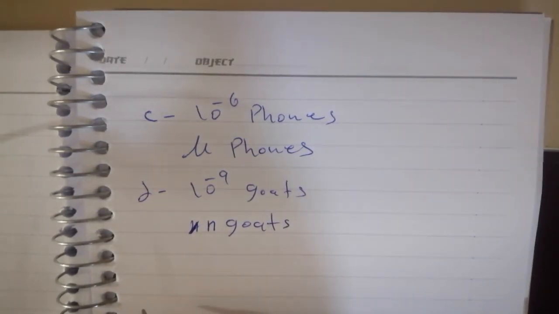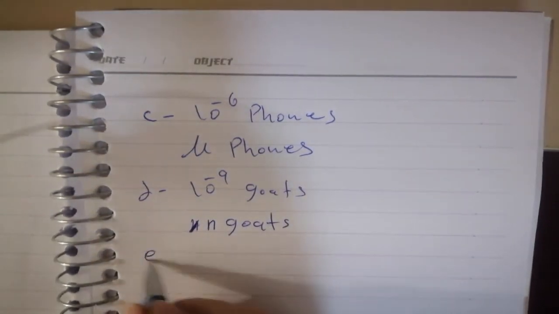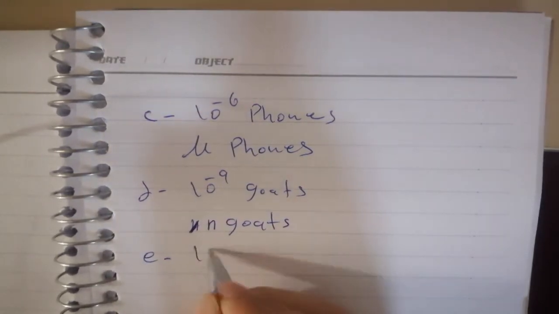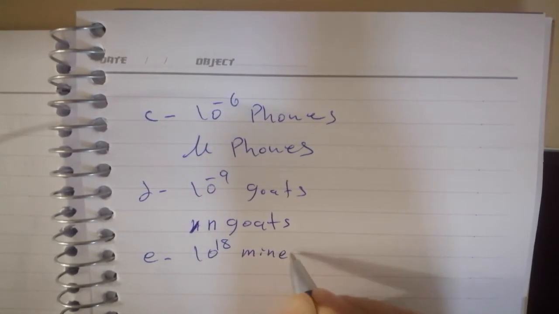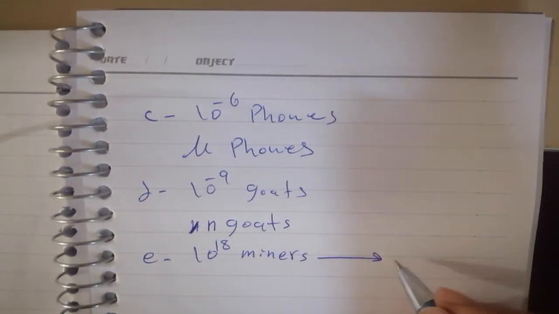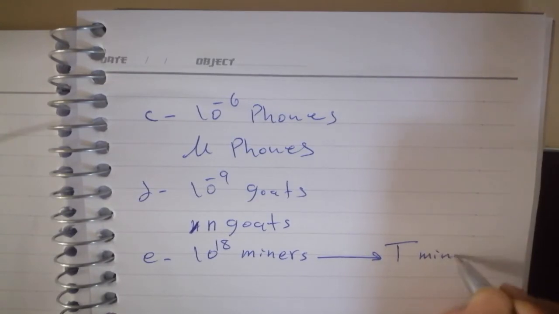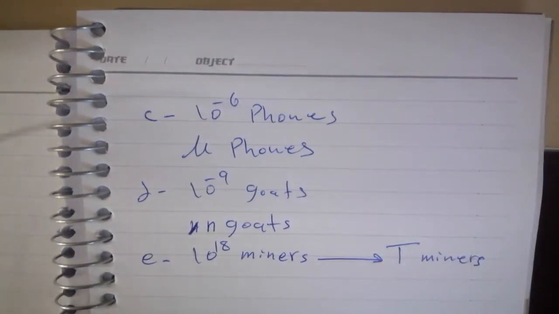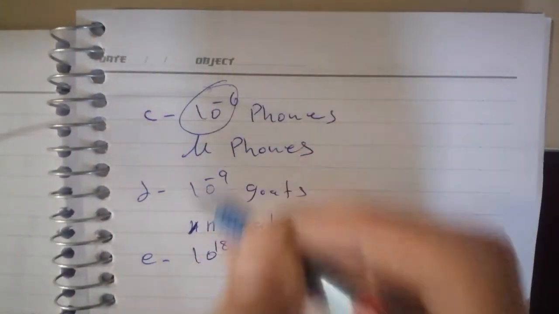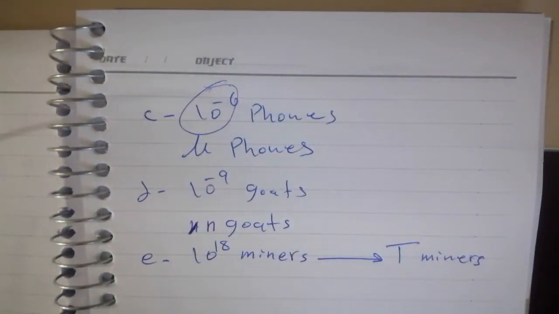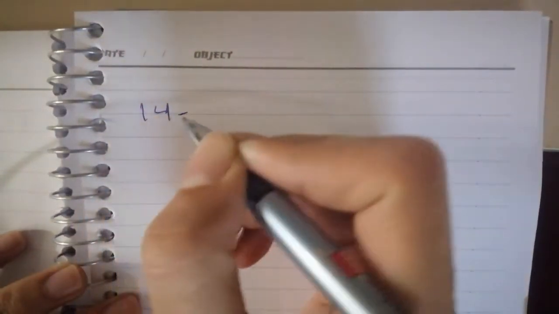What about the final one, which is E? It says 10 to the power 18 minors. Okay, so let me change that. 10 to the power 18 means tetra, which is capital T, minors. That's it, tetra minors. So that's how you solve this question. Very easy. You just change those numbers to SI prefixes, and that's it. Okay, so next I'll go to question number 14. Let me solve question number 14.